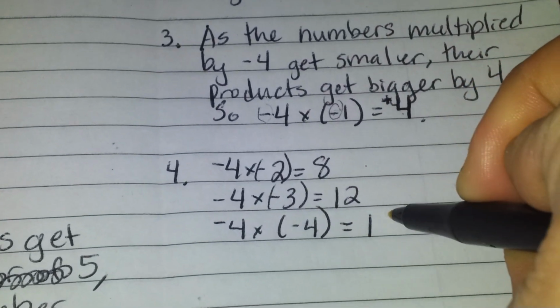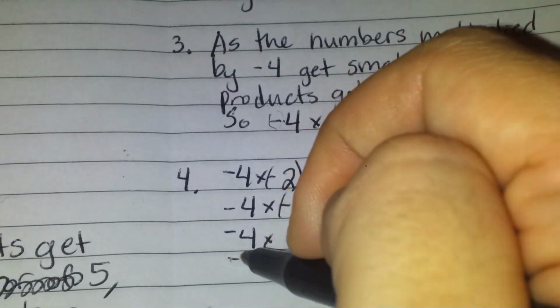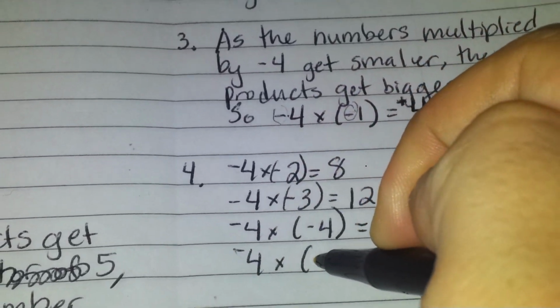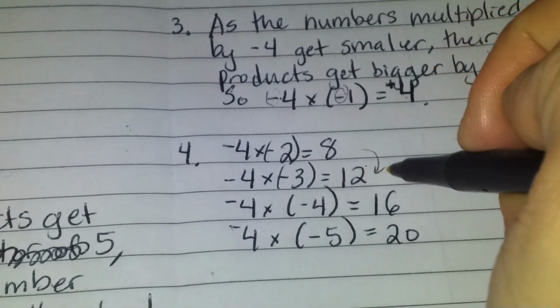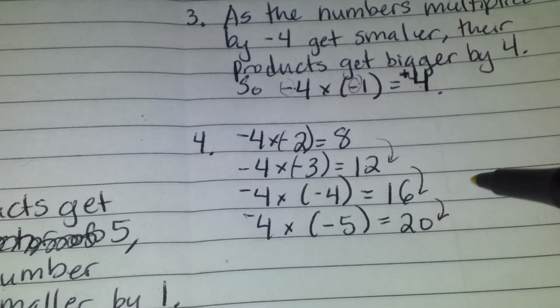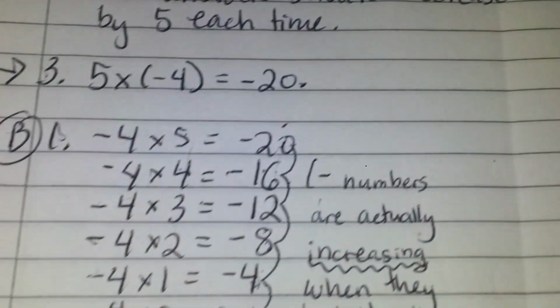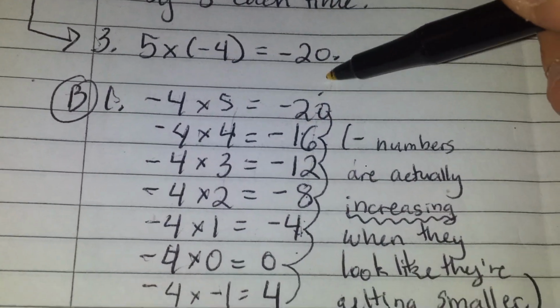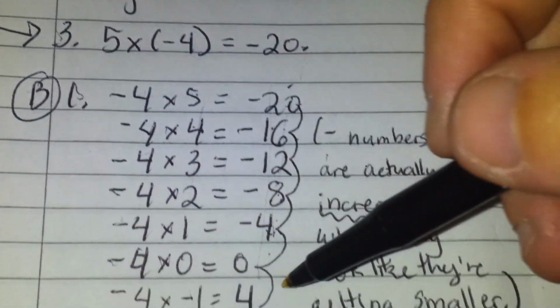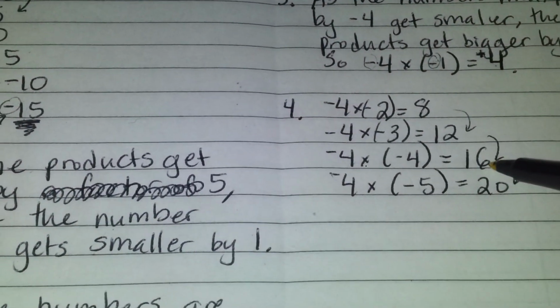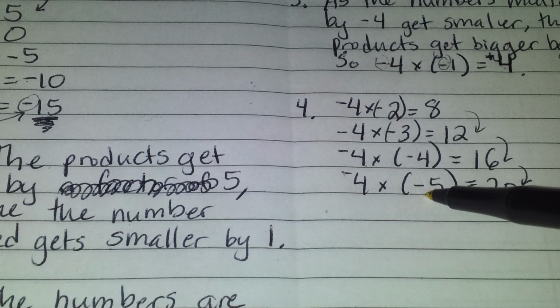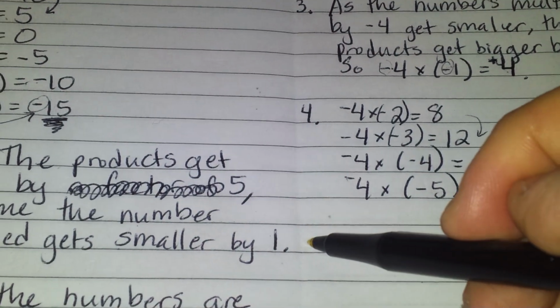We have 2 negative signs, which makes a positive. And negative 4 times negative 5 is 20. Every time, they're increasing by 4, just like when we were on the other side of 0. Just like when they were negative, they're increasing by 4. And even after we get to 0, they're still increasing by 4 every time our factor decreases.